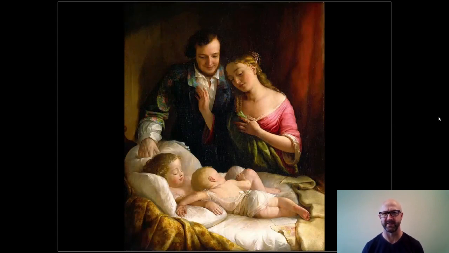And then scenes of kind of domestic bliss. This is a work that's called Domestic Happiness from around the same time, middle of the century, in which you've got the young couple and the children here. This is the typical nuclear family of the time.